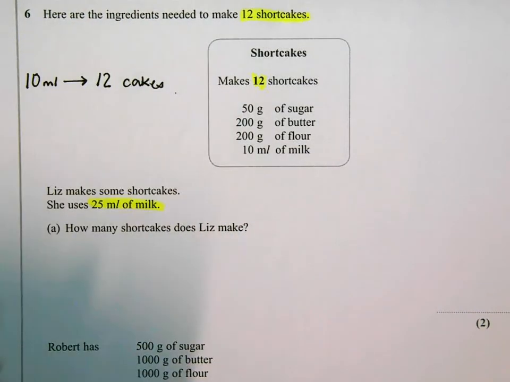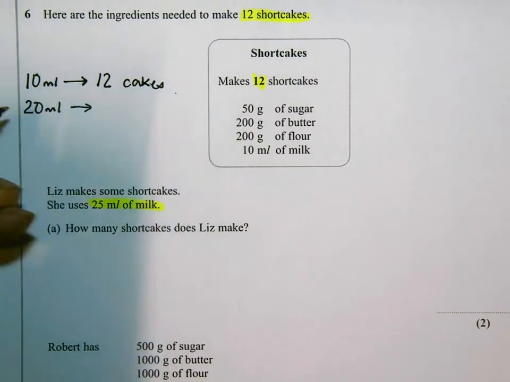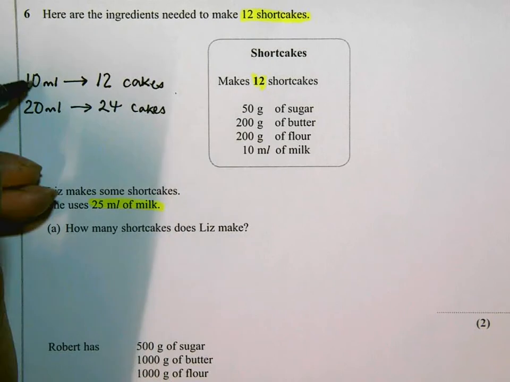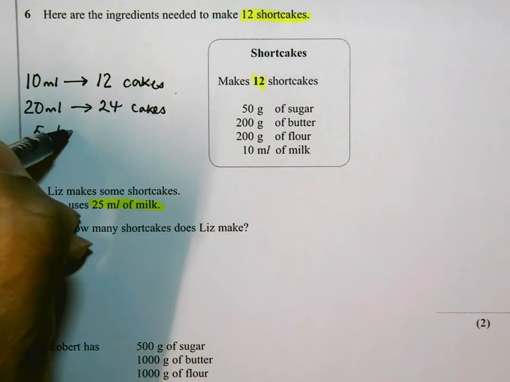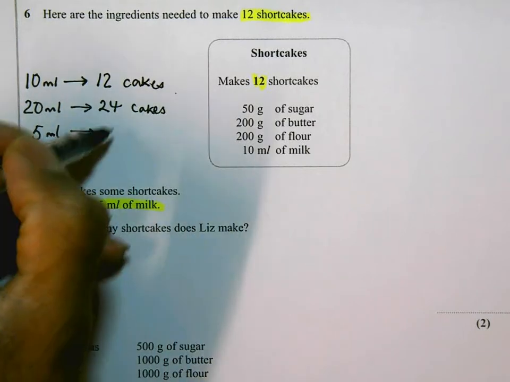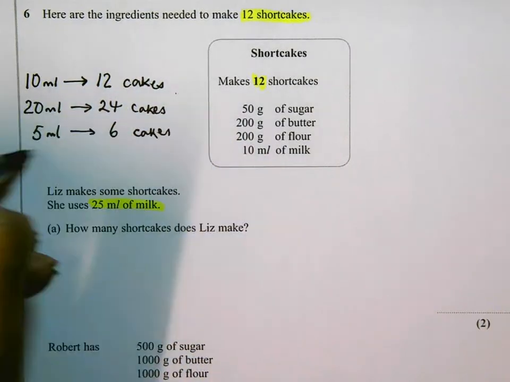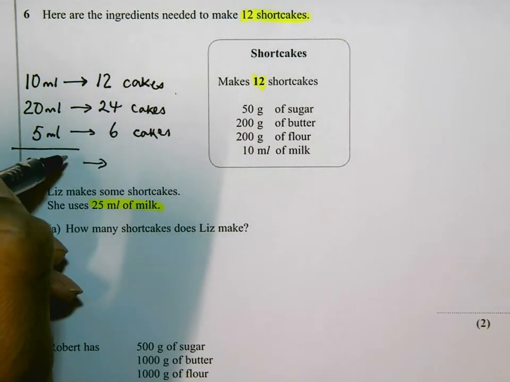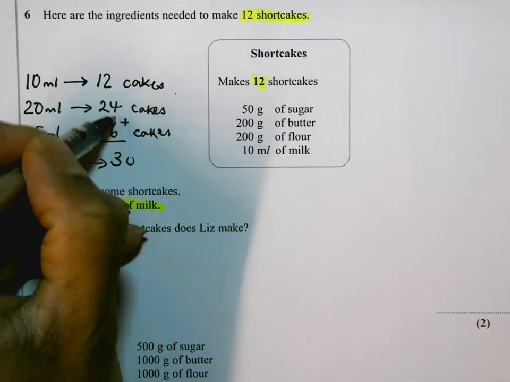Okay, so if she used 20 milliliters, she would have made how many cakes? 24 cakes. If I cut this in half, I get 5. If she used 5 milliliters of milk, how many shortcakes would she make? She'd make just 6 shortcakes. So she has 25 milliliters. How many cakes would she make altogether? She is going to make 30. If I add just these two here, 24 and 6, that makes 30 cakes.